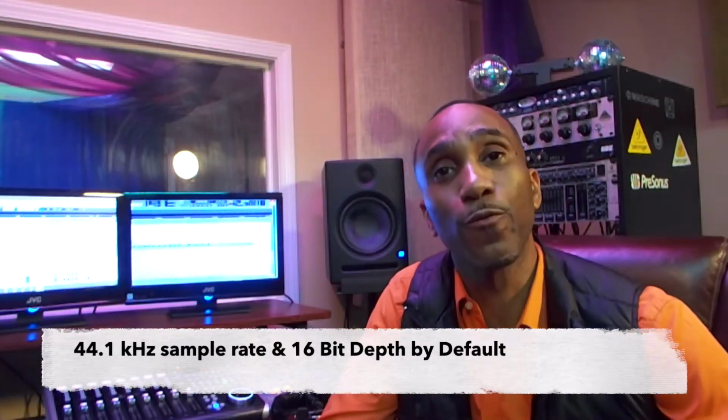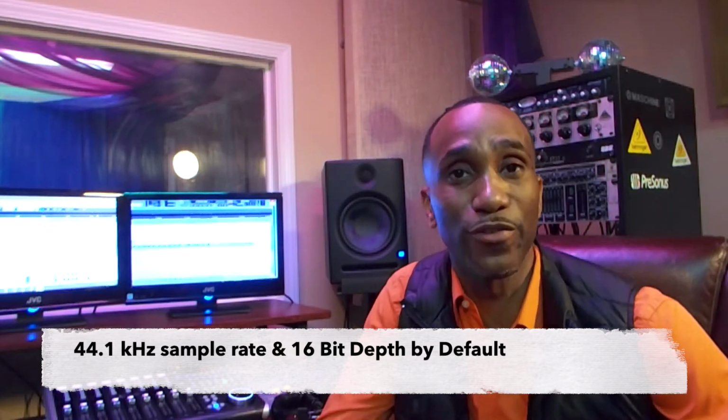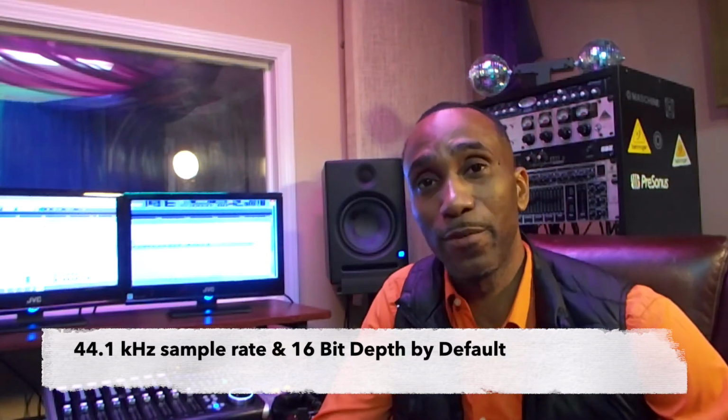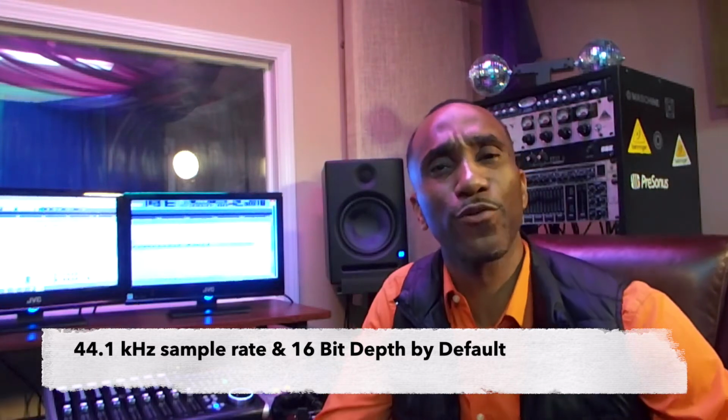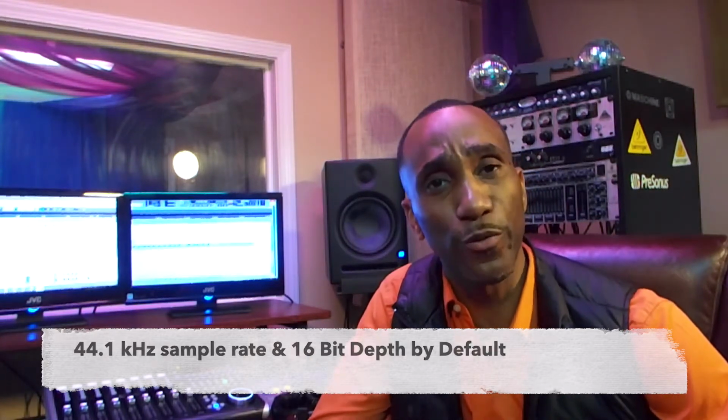Now, by standard, most DAWs will record by default at 44.1 kilohertz, and they'll also do 16-bit depth by default. But you can raise this to a higher level before you actually start the recording session.